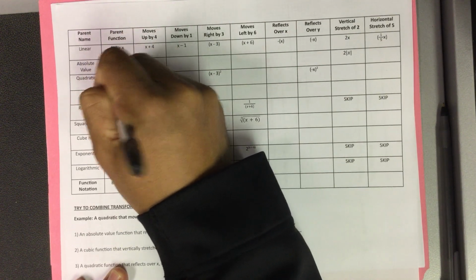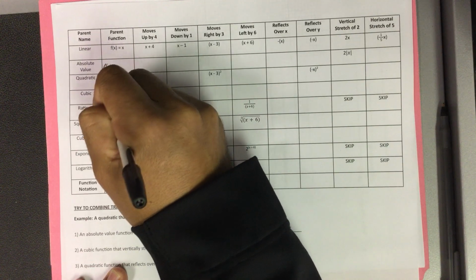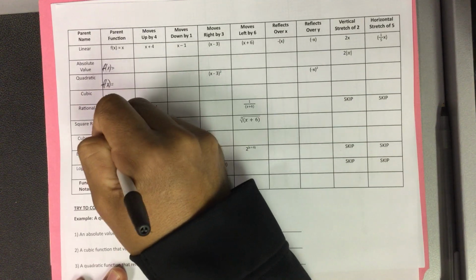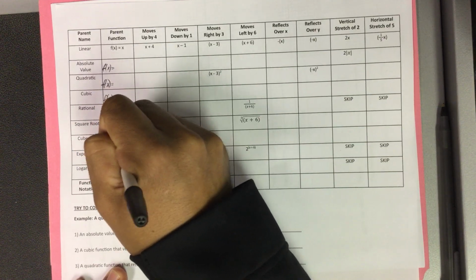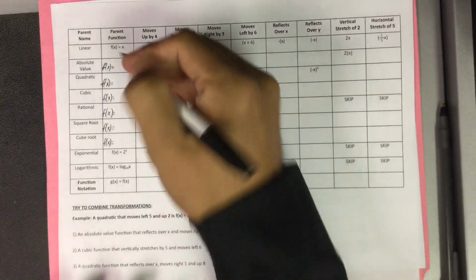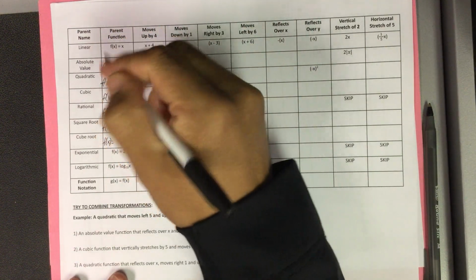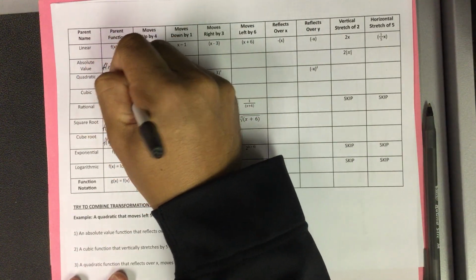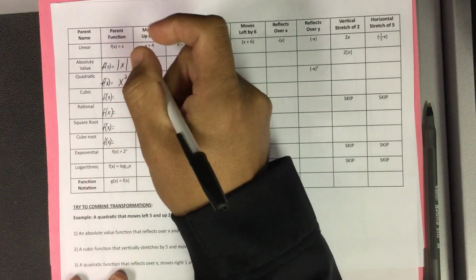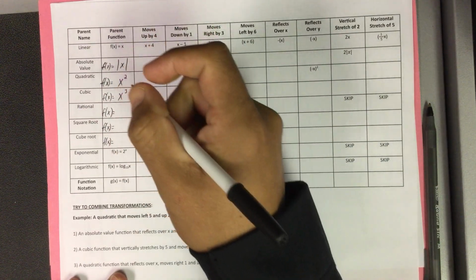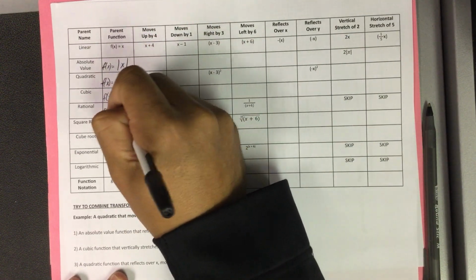I'm writing this really small so that I can have a lot of space and I can actually see what I'm looking at when I do the equation. Okay, so for absolute value is the two vertical lines with x in the middle. Quadratic is the parabola, that's the x squared, right? The cubic is to the third power. The rational is 1 over x.